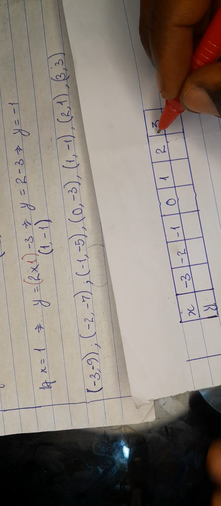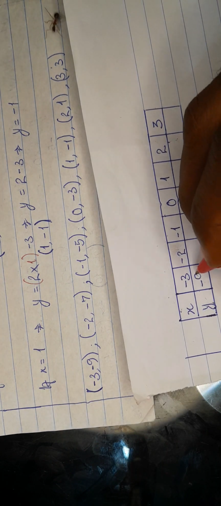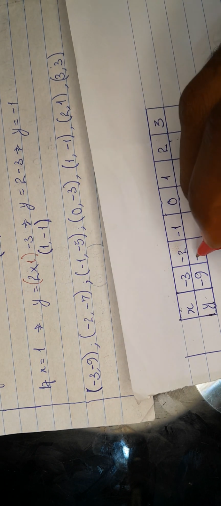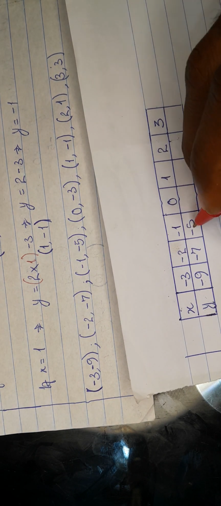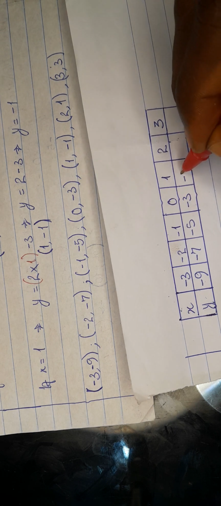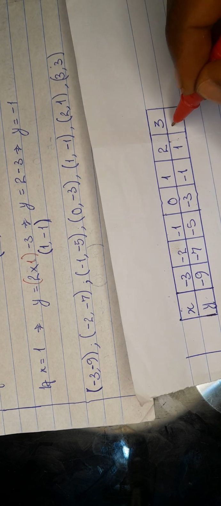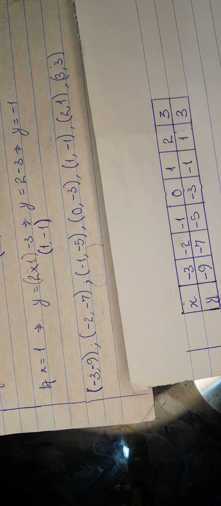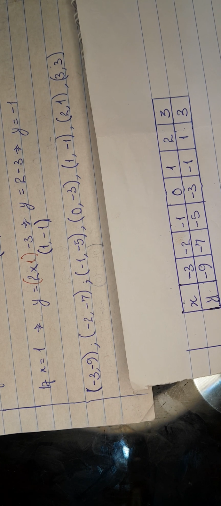So the corresponding value for y is -9, -7, -5, -3, -1, 1, and 3. So this is the first method of getting the table to plot the graph.